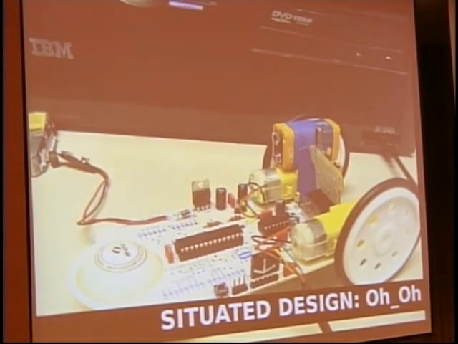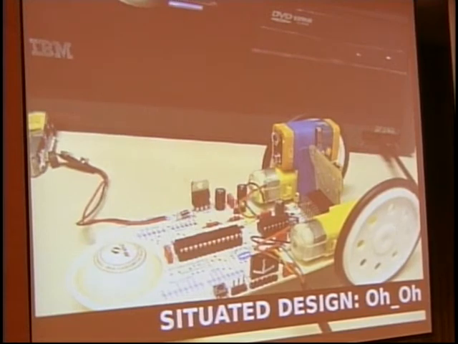So as part of a collaboration with the Spanish Agency of International Cooperation, I designed this robot for Mexican kids to be able to learn about electronics, where absolutely every part of this robot can be found in the electronics market in Mexico City.